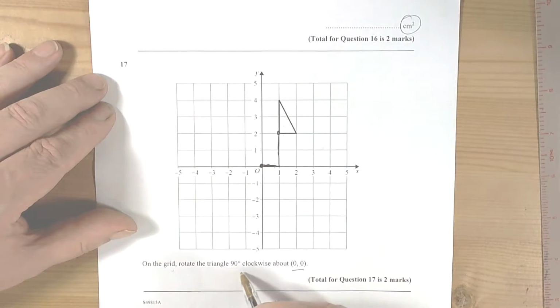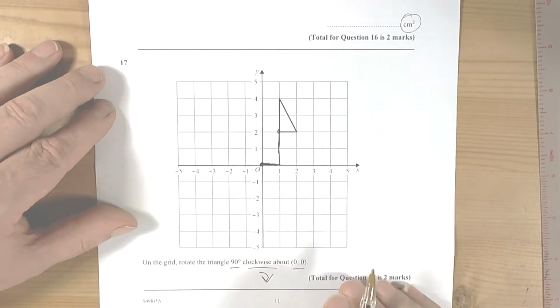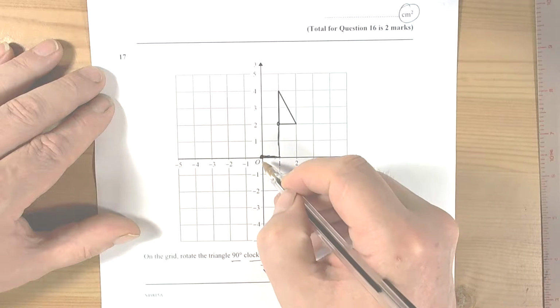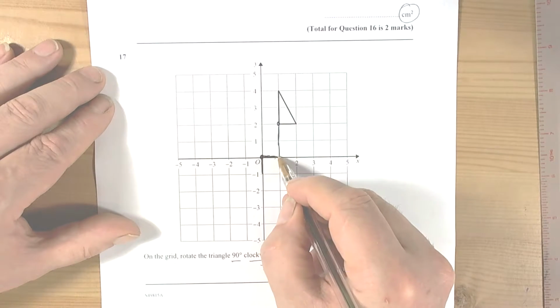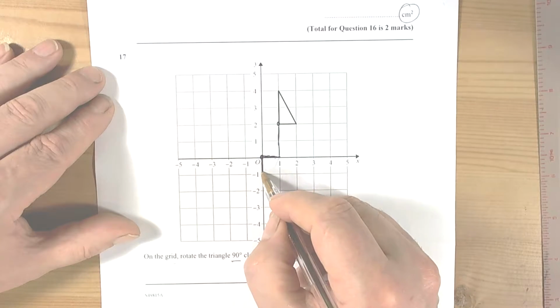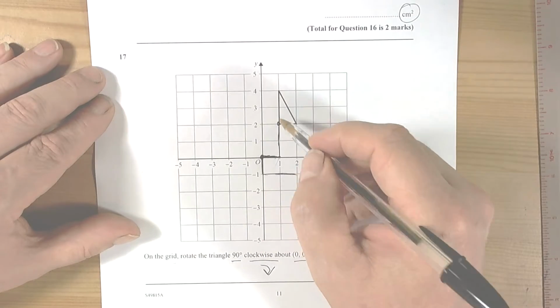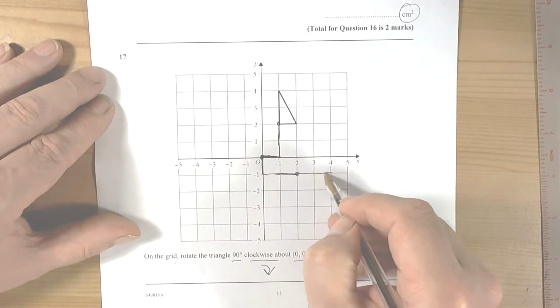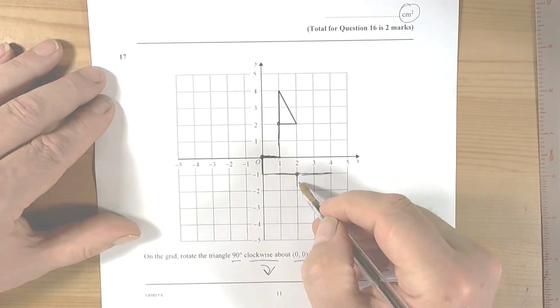So it says rotate the triangle 90 degrees clockwise, so we've got to remember clockwise means go to the right. So 90 degrees clockwise, then this L is going to go down there, so it's going to go 1 down, and it's going to be 2 along. And the triangle followed it, so that corner means that goes across there, and that's going to go down 1, and then we join it up.